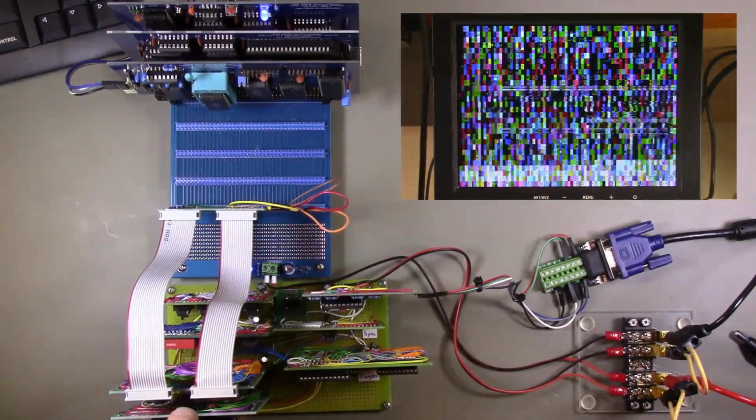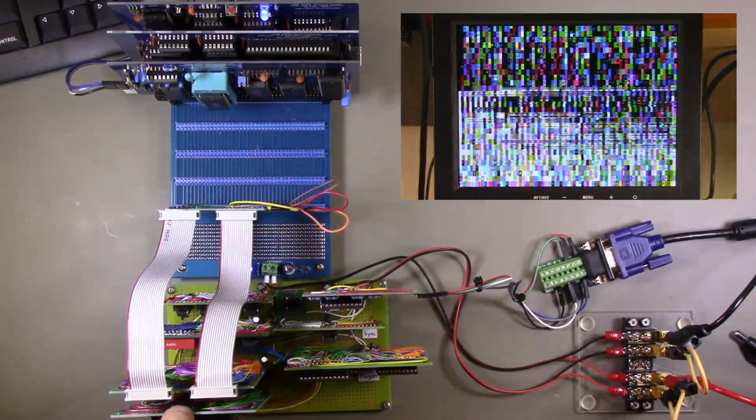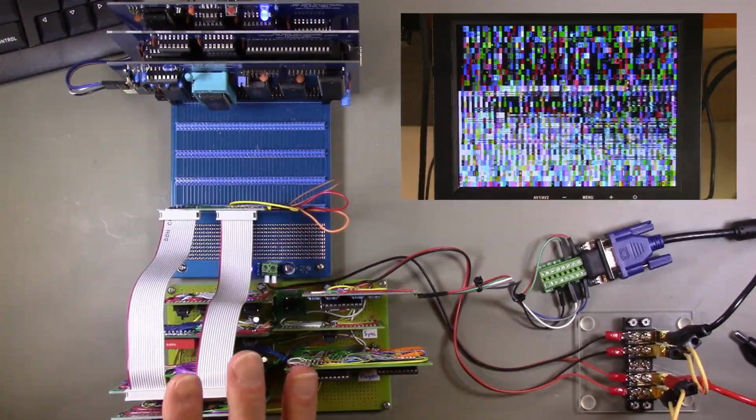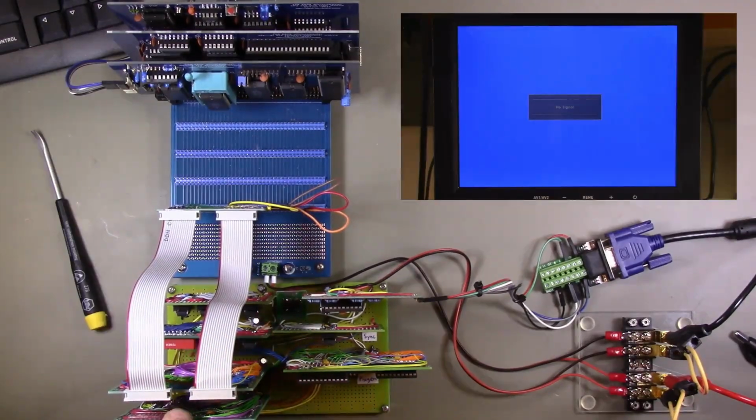Alright, so what I'm going to do is replace the 74ACT163 counters on the readout module with 74ALS163 chips, and then we'll power up again and see if things improve. Alright, I've got the 74ALS163 chips installed here in the readout module, so let's power up again.